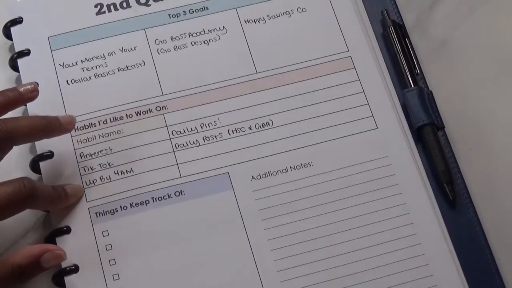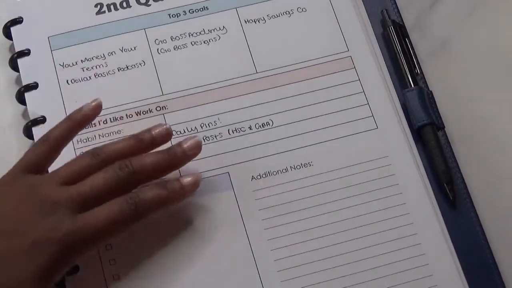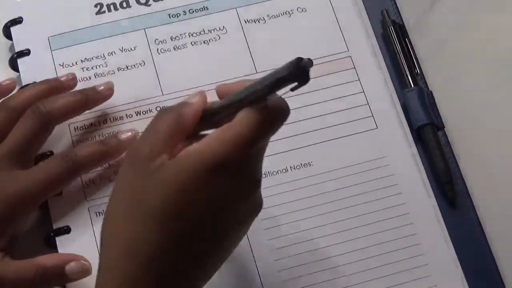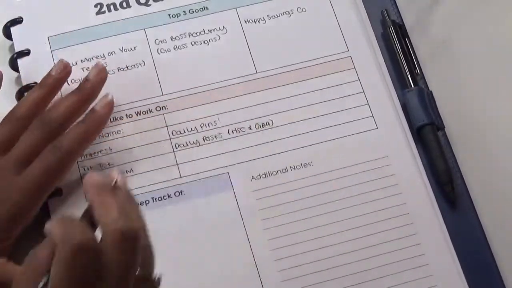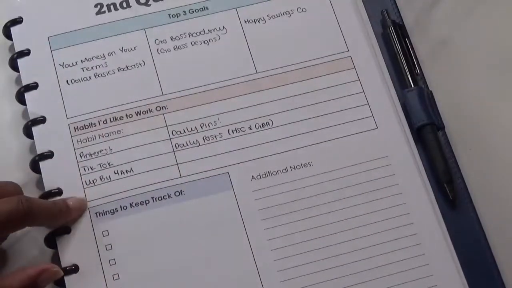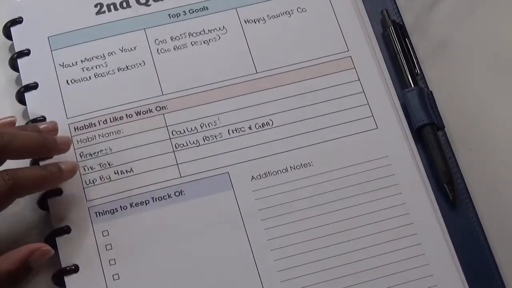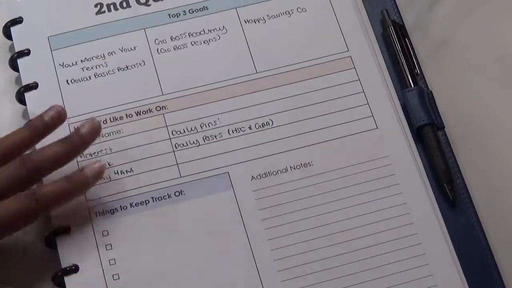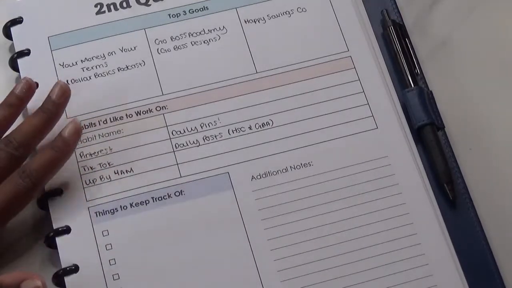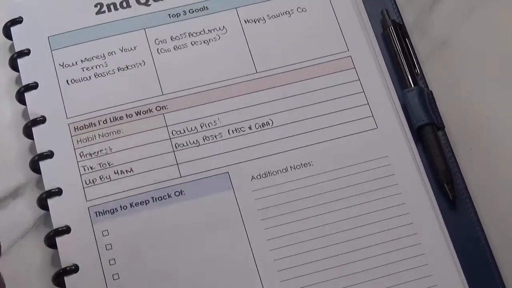So I want to get back on track with that, and I really don't need to put much of a description there. I know what I'm looking for there. And then I don't have a fourth habit that I'm going to put. I think these are plenty. I don't want to overload myself or set the bar too high, so I think I'm good with these.